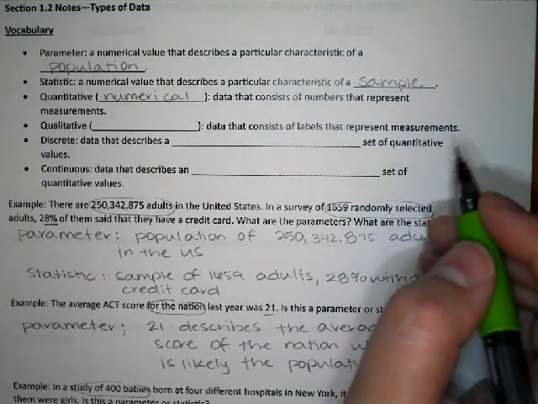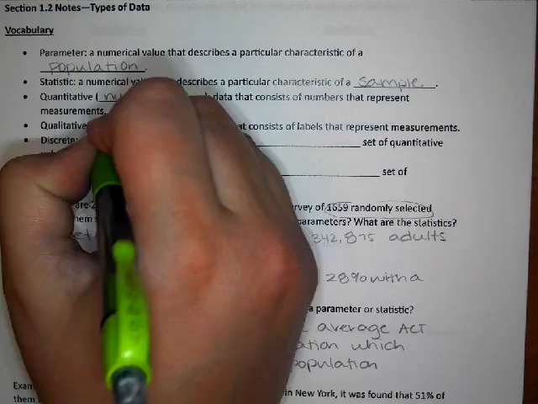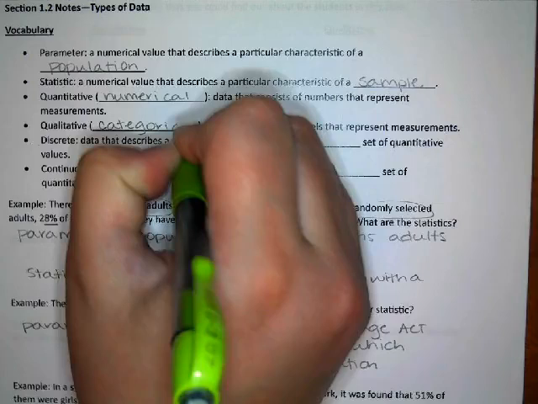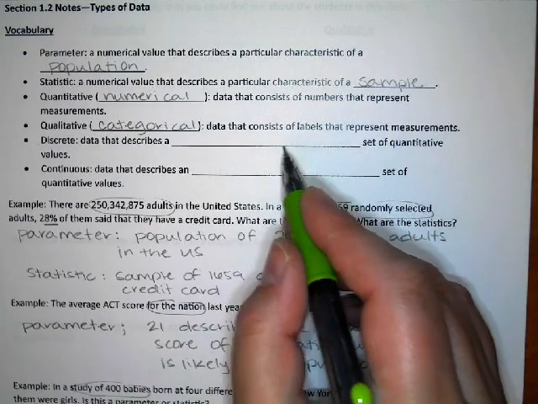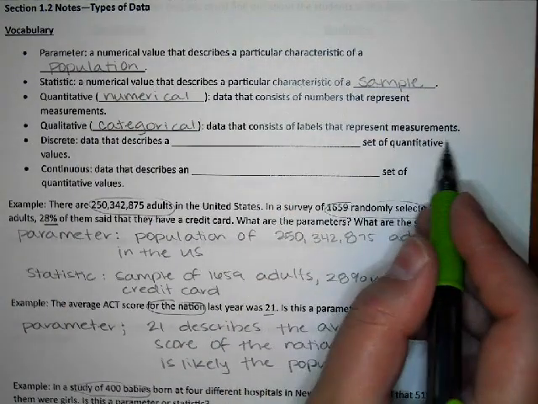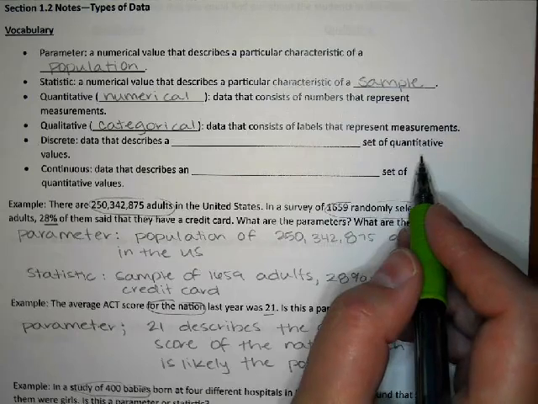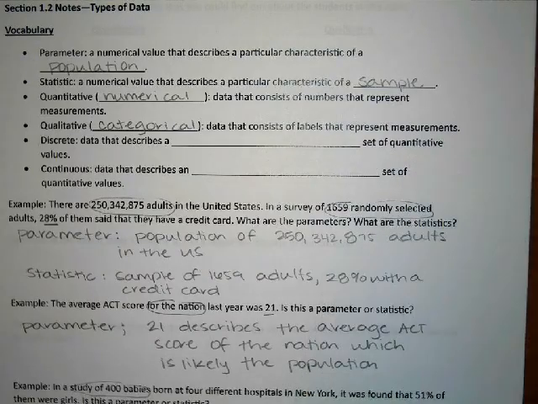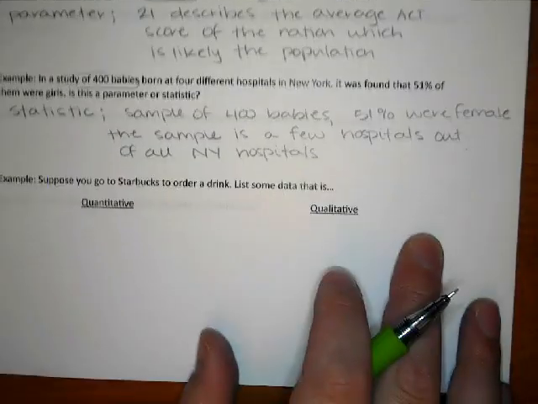Qualitative data is categorical. So this is data that consists of labels that represent measurements. So you're going to describe the data based on its attributes, not using units of measurement, but describing what you're looking at. So let's do some examples here as well.